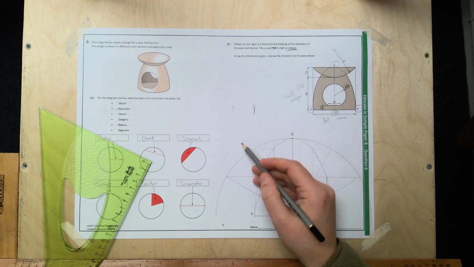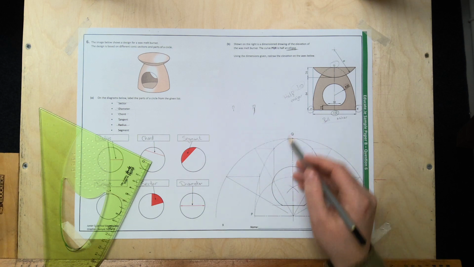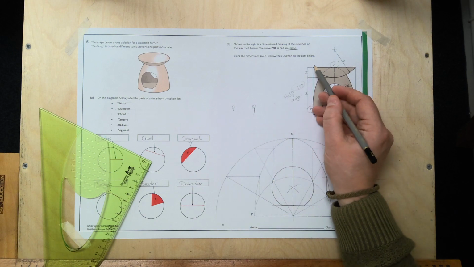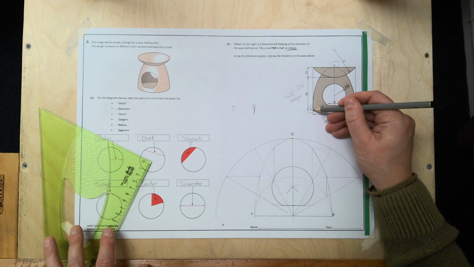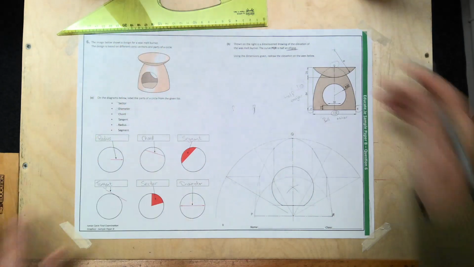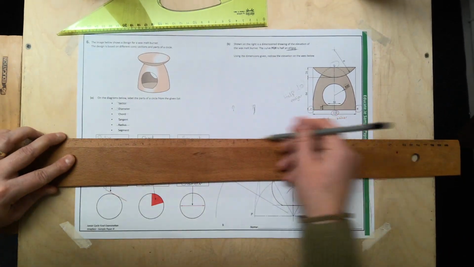Last but not least, we have the top. So the candle light's in here, the wax goes on top and melts. We have this portion we need to get here. Alright, so it tells us we're going to do a horizontal line from the top of Q. Top of Q, light line left and right.